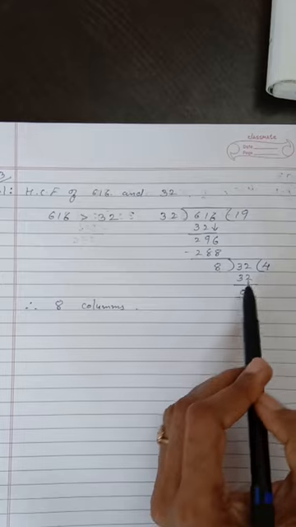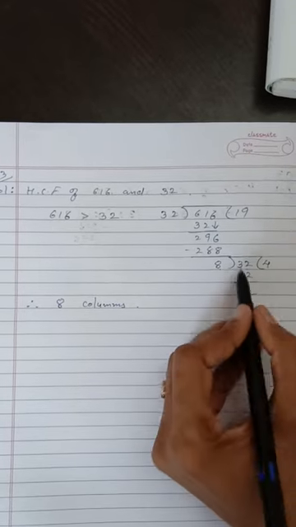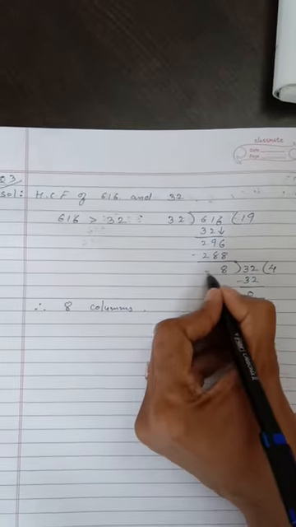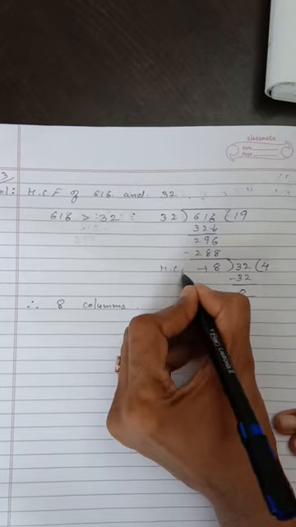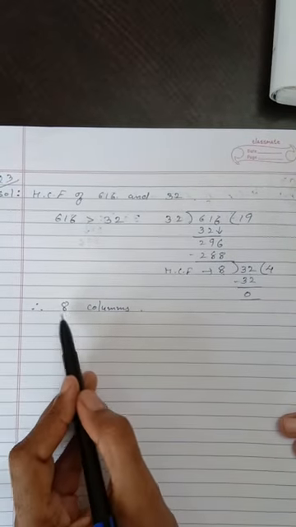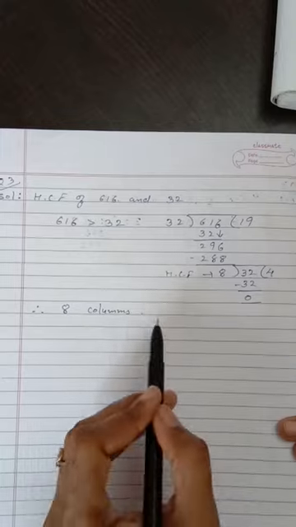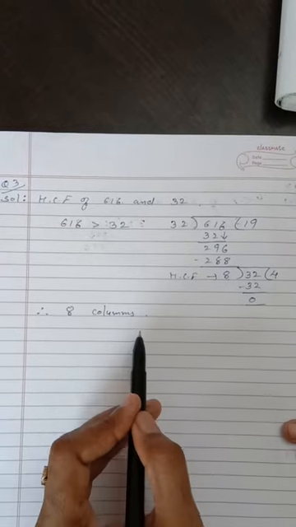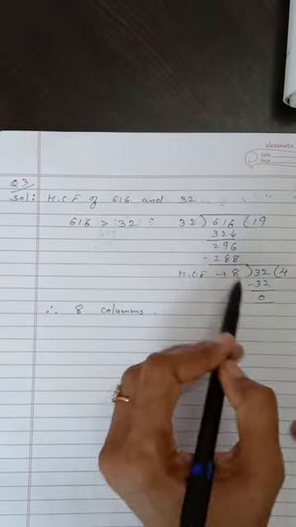So 8 fours are 32. I am getting the remainder 0. So my HCF is 8. So the answer is 8 columns. Now here there is no need to write the Euclid steps because here we have to find only the HCF.